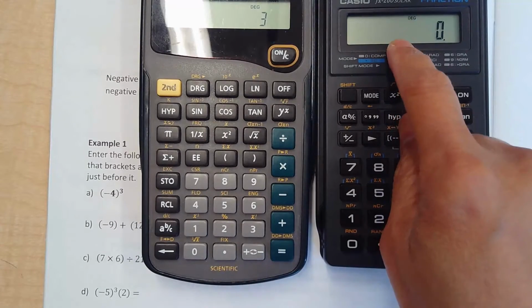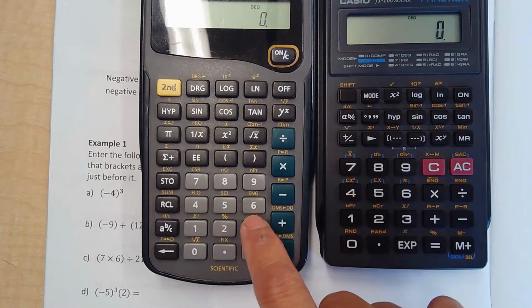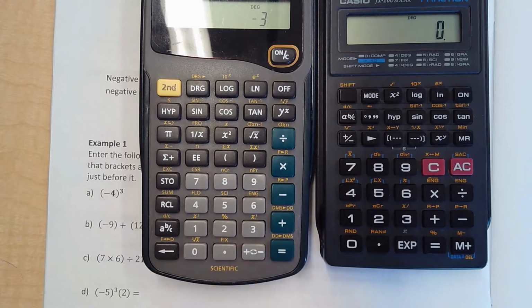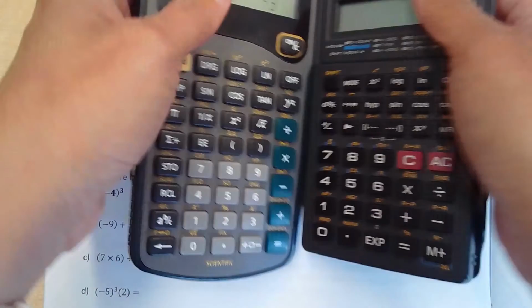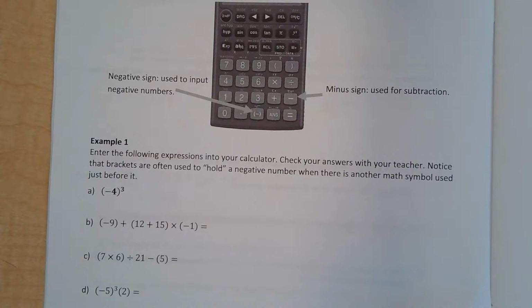This is my calculator from when I went to school, so it's a good one. So just go 3 and then negative. That's just the design of your calculator. Thank you for showing this to us. And I don't want you to panic that your calculator is not working. Okay, so now we know how to enter the negative and the subtraction.